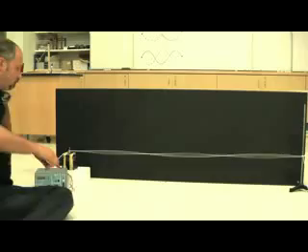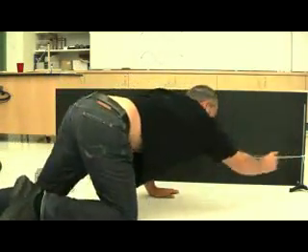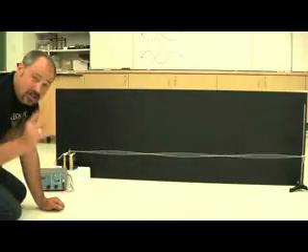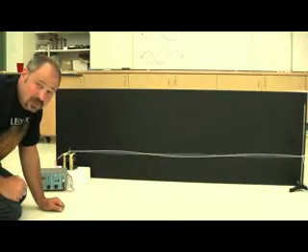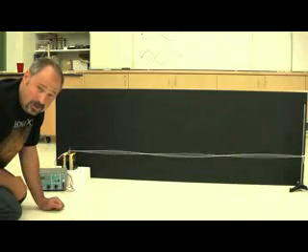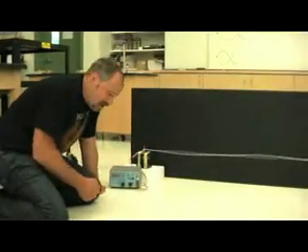How many wavelengths is this? Well, it's 1.5. 1.5 wavelengths. And it's easier to see in high speed. So check out this shot with the high-speed camera and verify for yourself that it is 1.5 wavelengths. So again, third harmonic, 1.5 wavelengths.